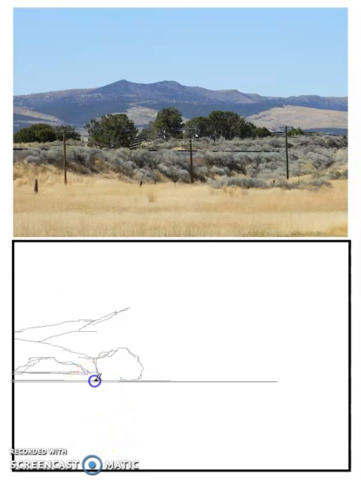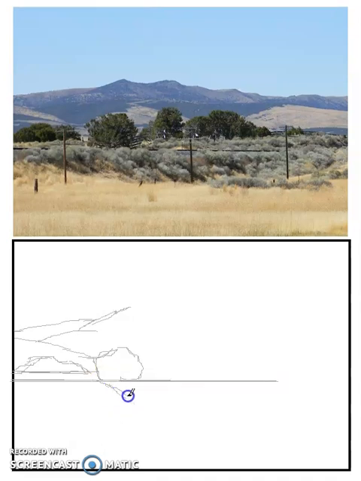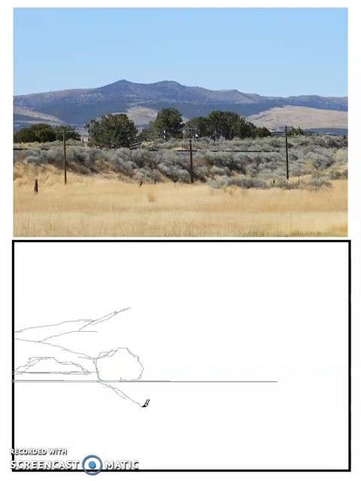So I'm going to come in here. I'm going to draw that in at the angle that I'm seeing. Okay. So it's approximately like so. So I've got a clump of sagebrush sitting in here, sitting here.